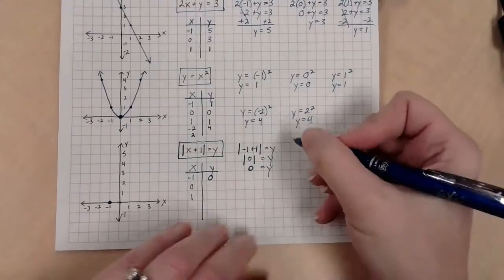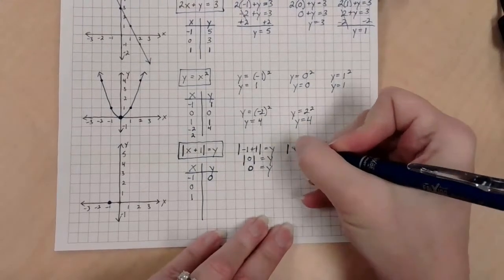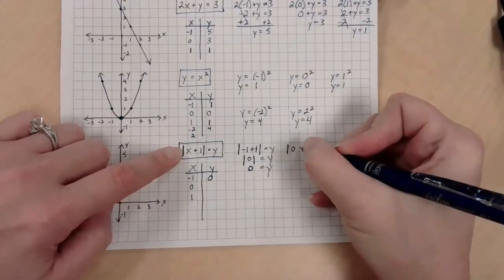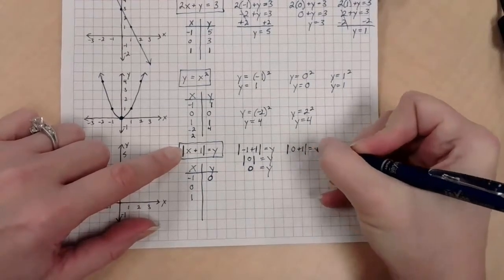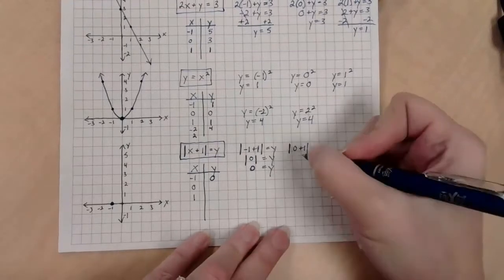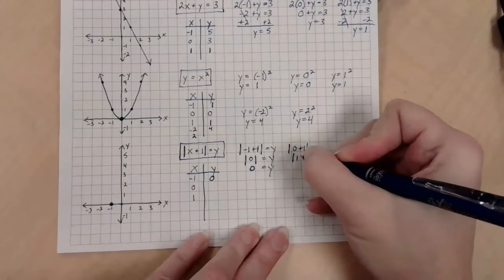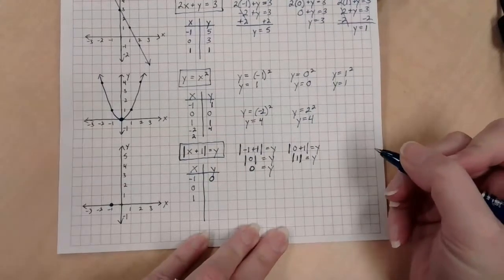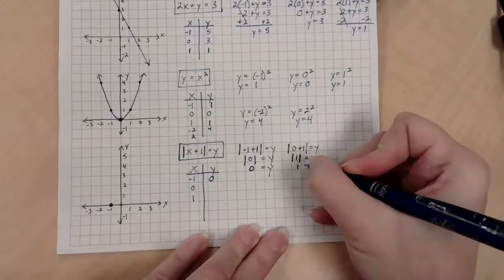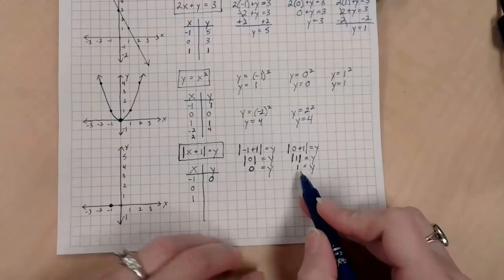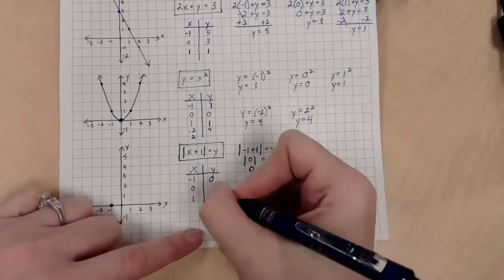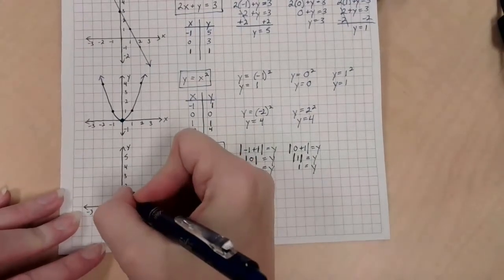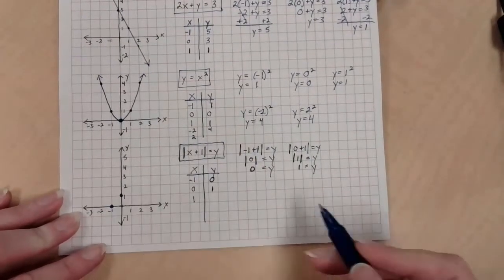What happens if I plug in 0? Again, we are doing absolute value here, and we are replacing the x with the 0. So 0 plus 1, the absolute value equals y. 0 plus 1 is 1. So what is the absolute value of 1? Well, how far is 1 away from 0? 1. That's what absolute value is, distance from 0. So when I plugged in a 0 this time, I got a 1. So 0 and then 1, that's on my y-axis right there, 0, 1.